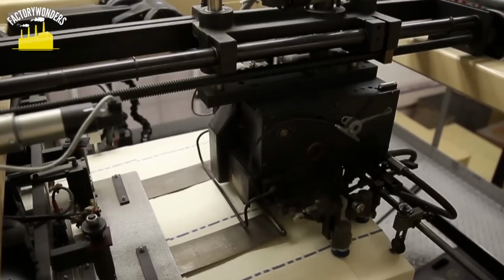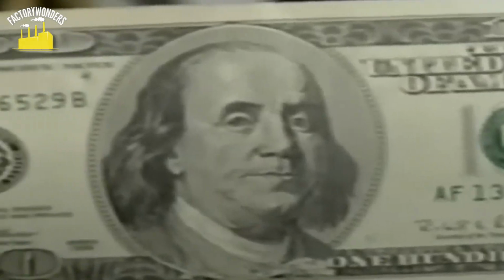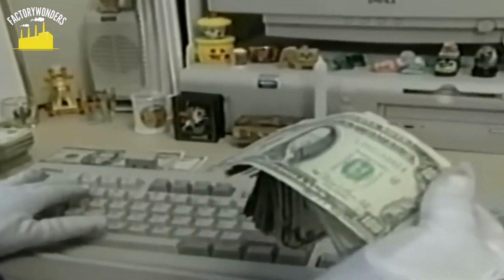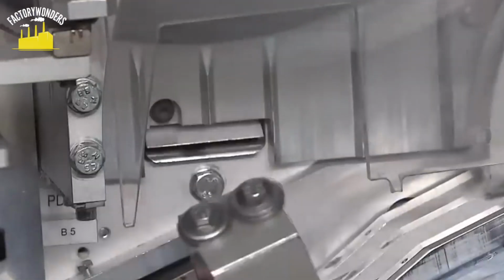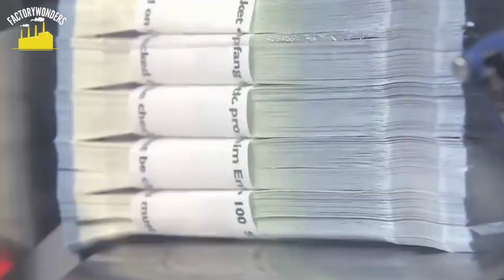Each bill is examined by automated systems for flaws, and human inspectors make sporadic checks to make sure quality requirements are being met. The banknotes are carefully selected, tallied, and sorted. Every dollar note is guaranteed to satisfy the greatest standards of quality, integrity, and security thanks to this amazing printing process.